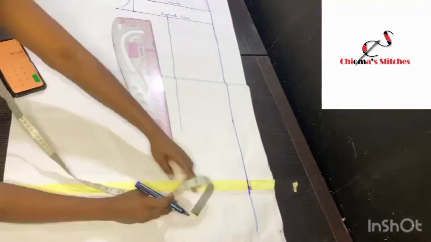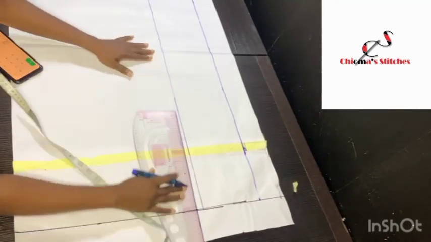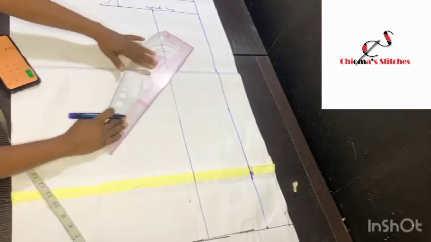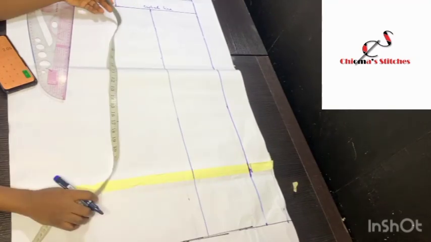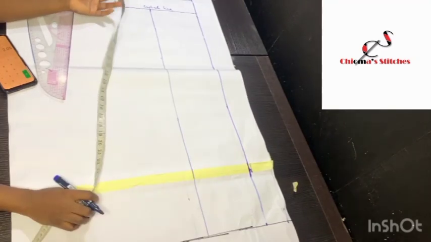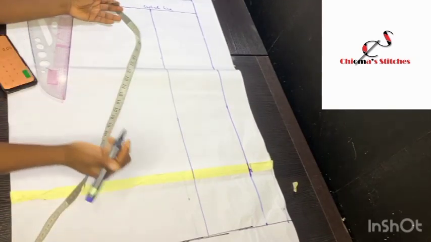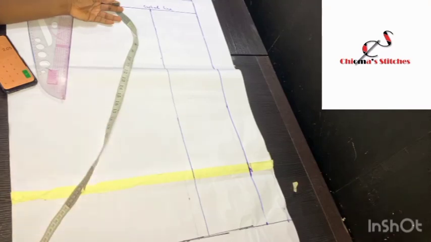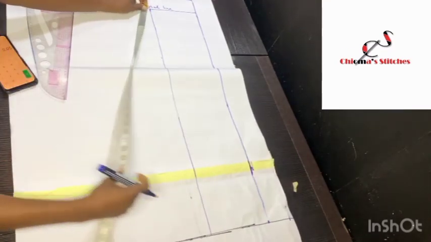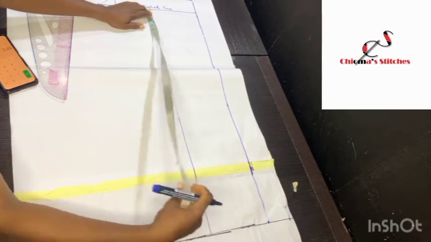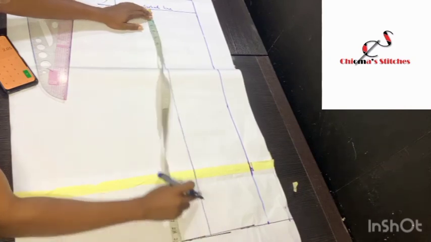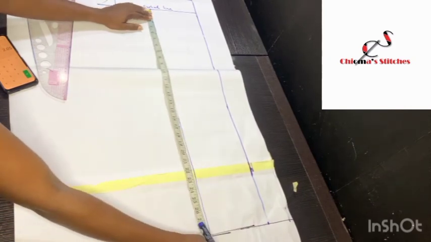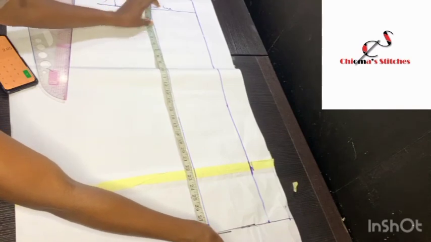Okay, now from here, to get the knee line, you must have already measured yourself or measured your client. But if not, this is another way you can get your knee line. From this crotch line to the end of the trouser, the full length of the trouser, you're just going to get the half of it.